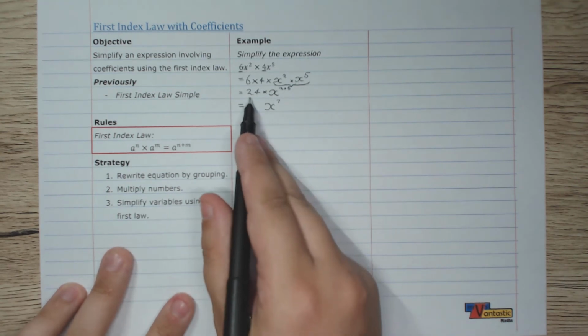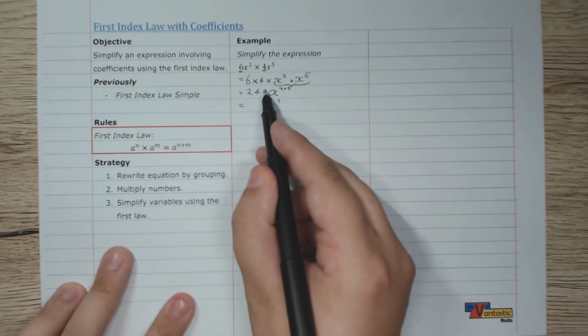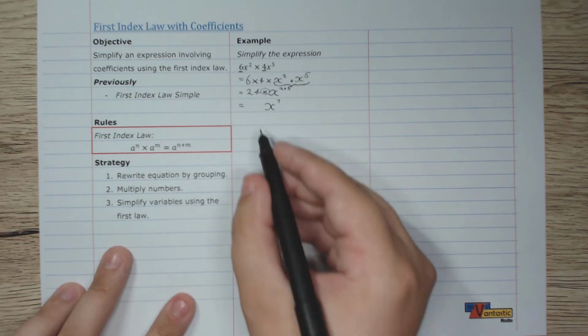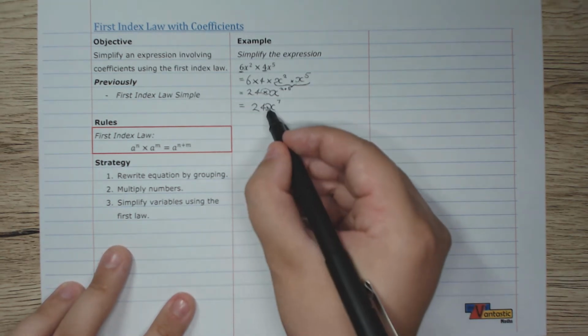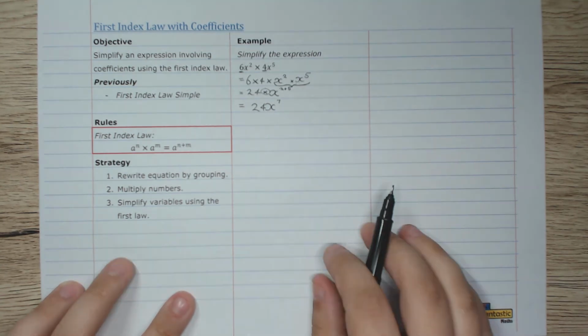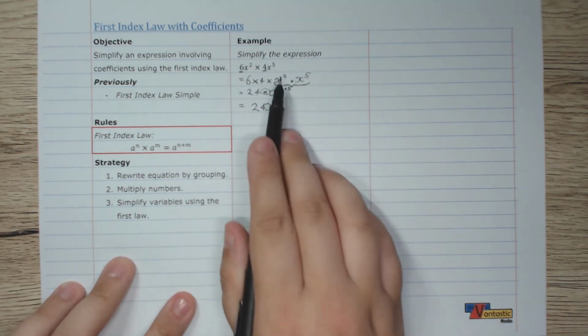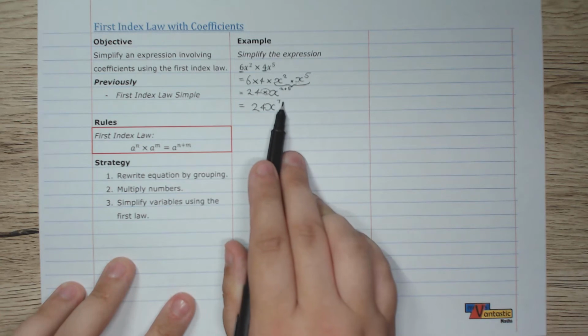And because this is all one term now, I can not show the multiply sign and just make this 24x. The multiply sign is still there, it's just invisible. So this expression simplifies to 24x to the power of 7.